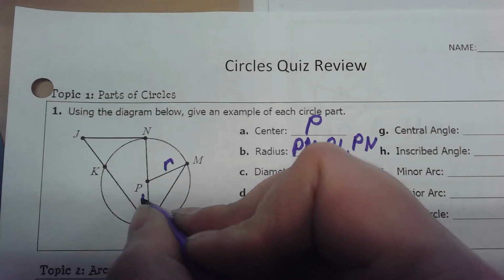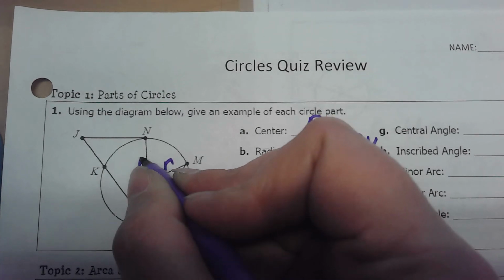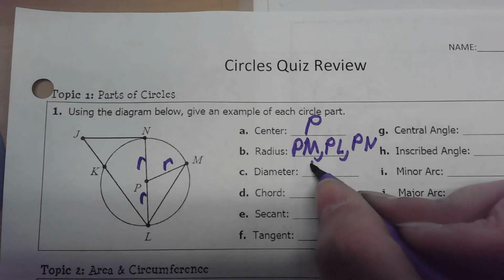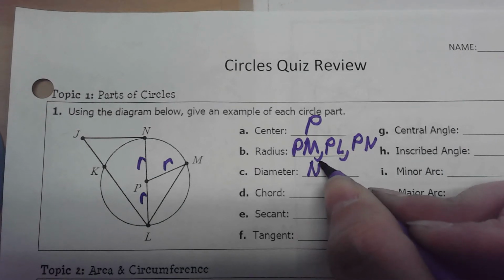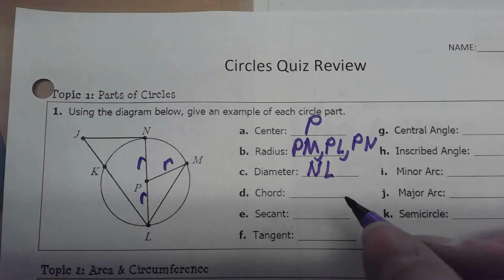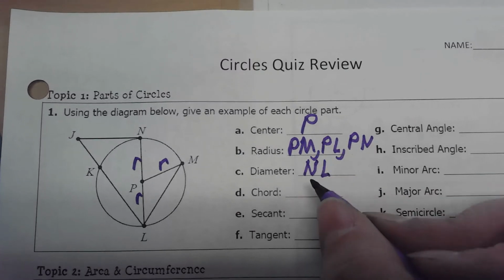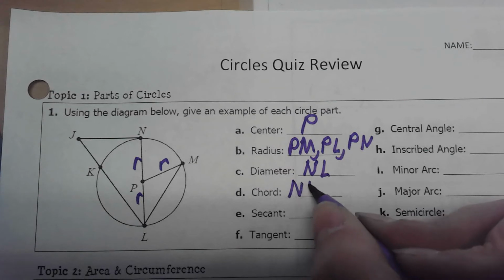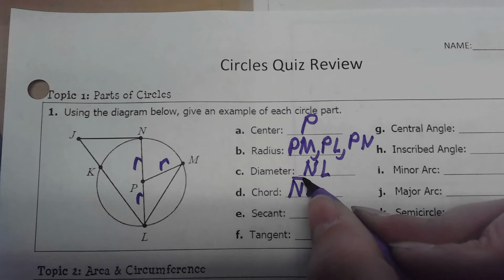So remember, they're half of the diameter. And then going to diameter would be NL. So that's going to go all the way across. So NL is the diameter. And then a chord, so remember diameter is the largest chord in the circle. So we do have NL is a chord.